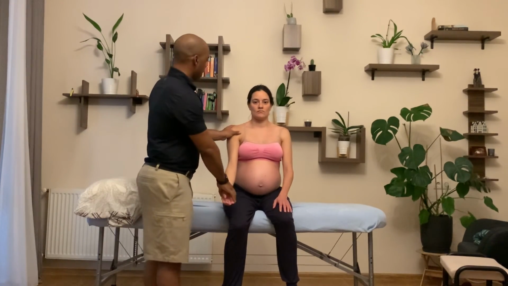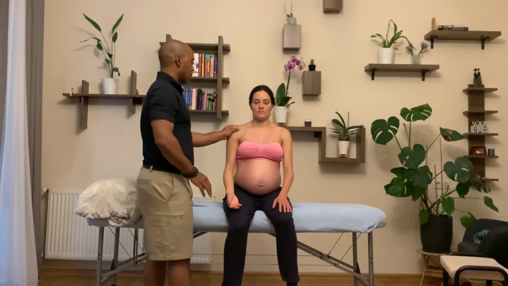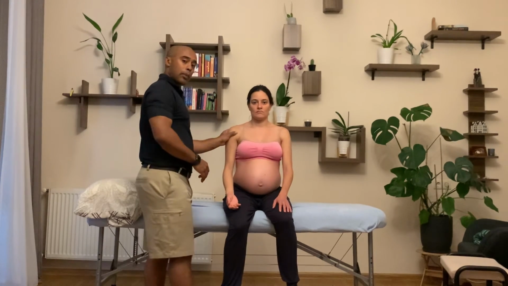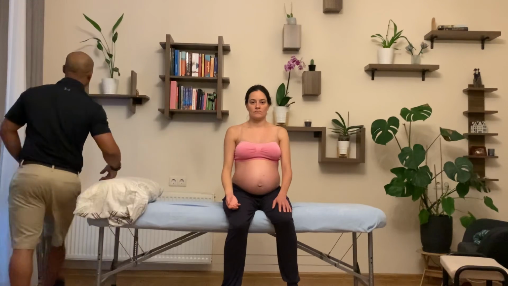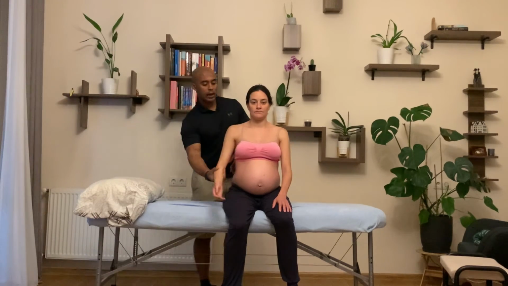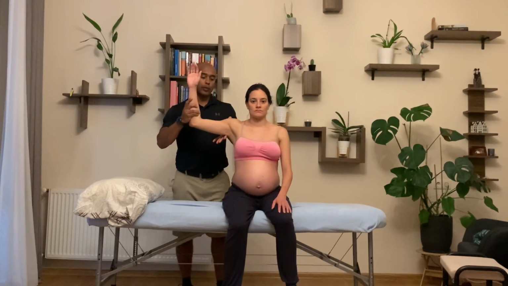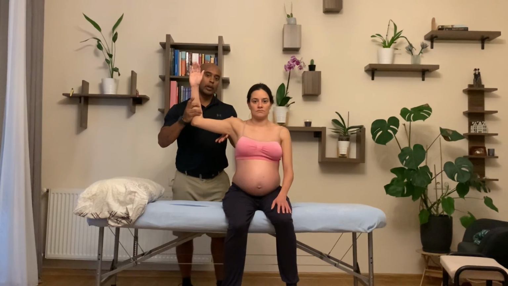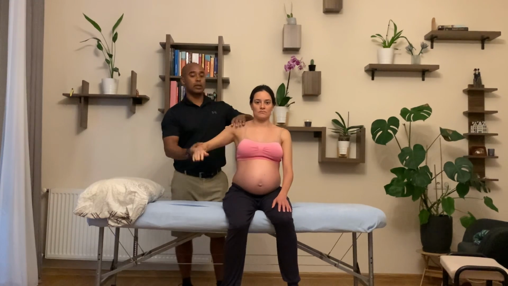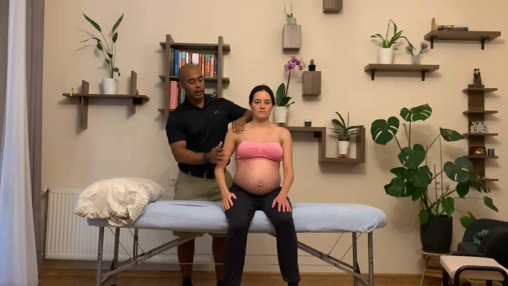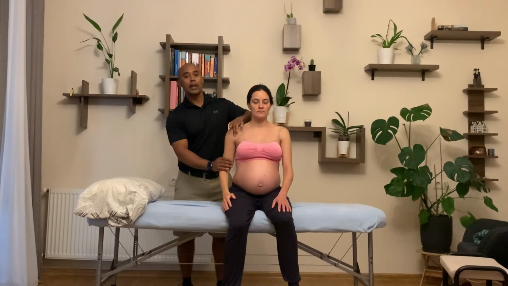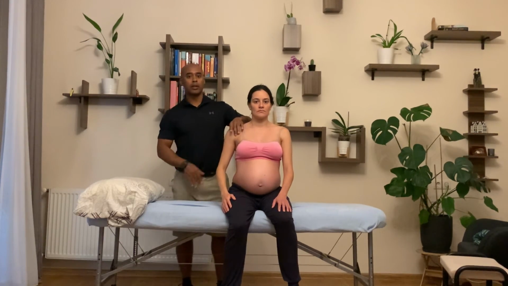For the shoulder, you can use the apprehension test. So standing behind the client, if they are apprehensive or feel any pain or discomfort, that is a positive sign for laxity within the glenohumeral joint, as well as using the sulcus sign described before.